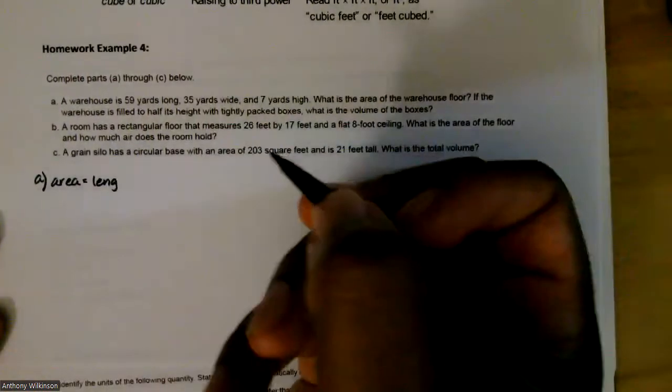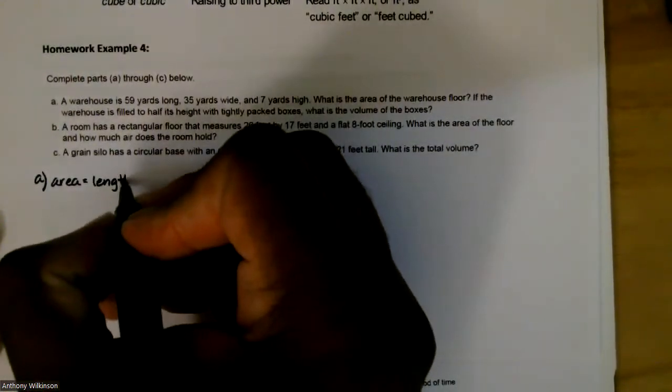Here we have a warehouse that's 59 yards long, 35 yards wide, 7 yards high, and we want the area of the warehouse floor. Well, anytime you're finding the area of a rectangular object, it will be length times the width.